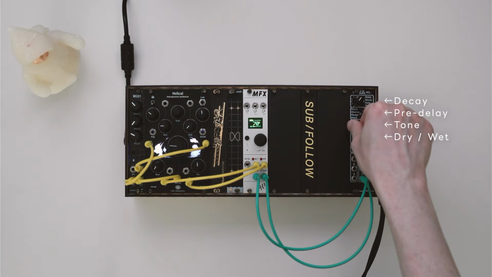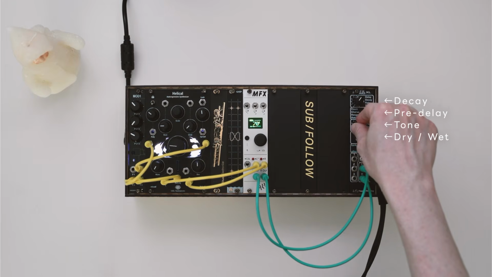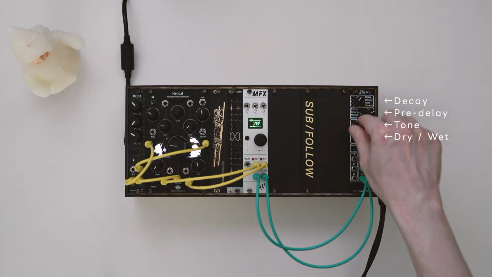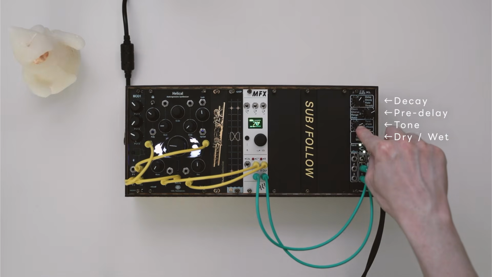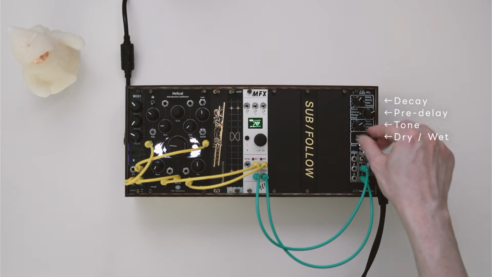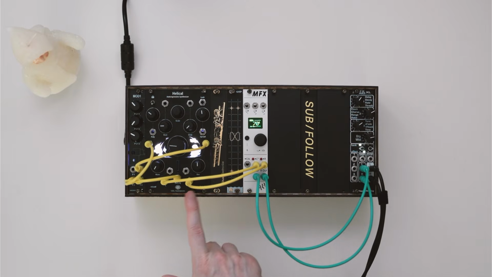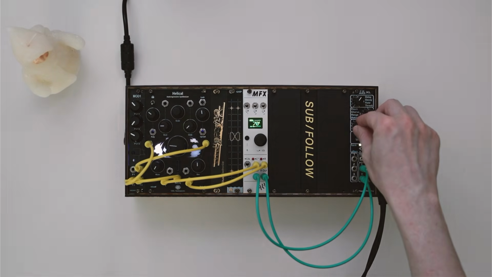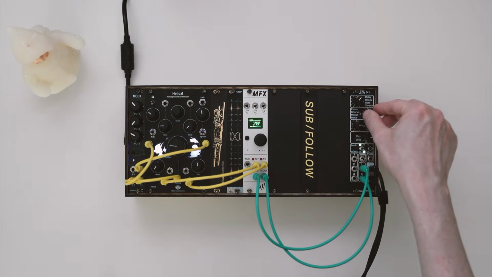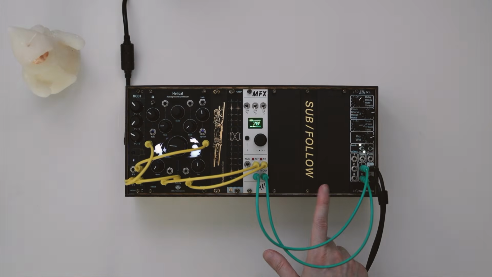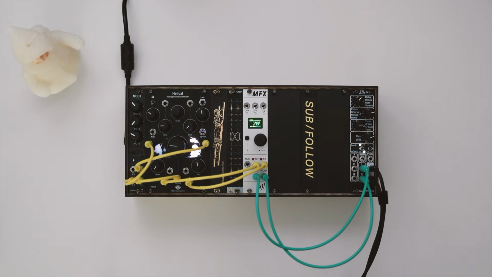Finally, I'll brighten the tone slightly so the high frequencies don't get lost. And that's the finished patch.